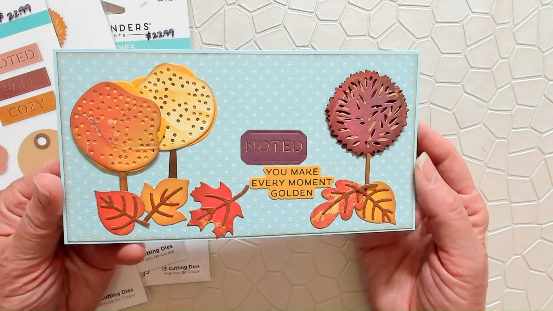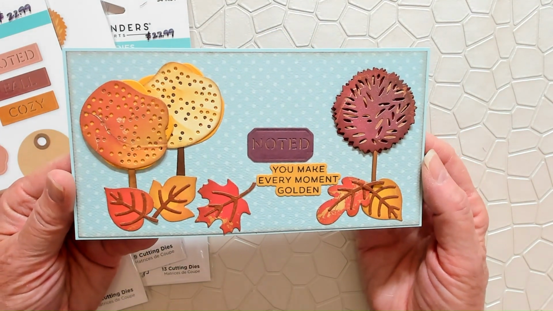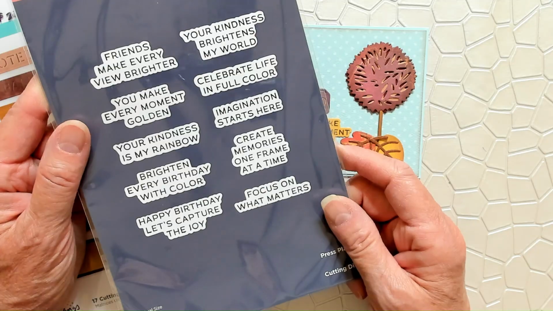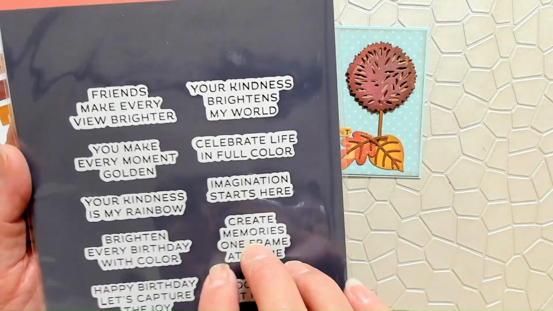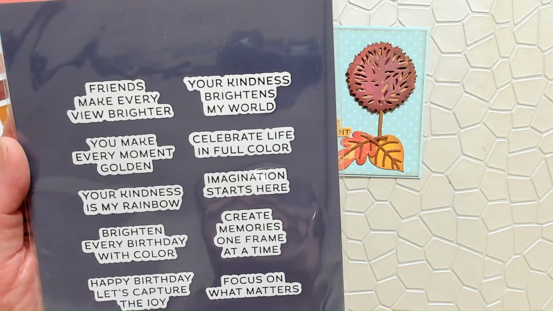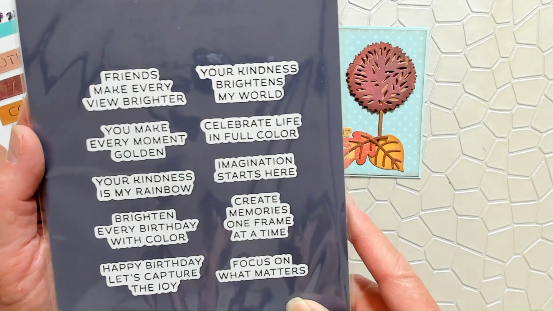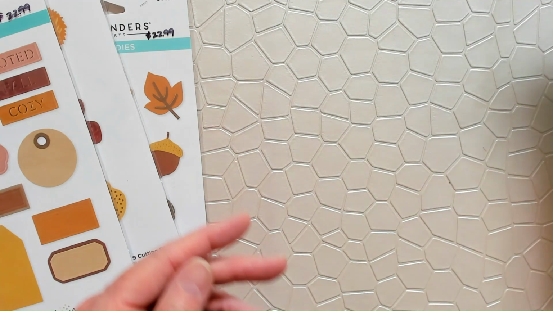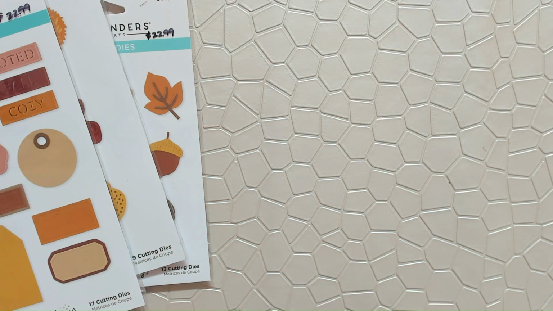So just a different color. Again, you could use this for Thanksgiving. And You Make Every Moment Golden is from that Better Press plate again, the Real Color Sentiments. So this one I think would be great, not only for my fall cards, but for my spring flowers next year. And then one more tree.